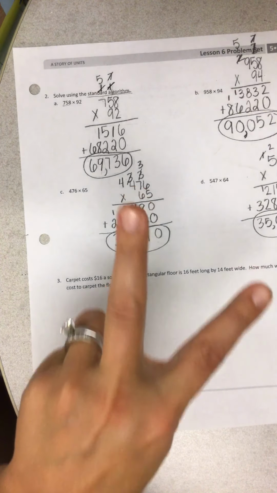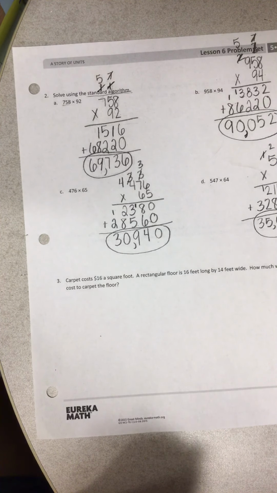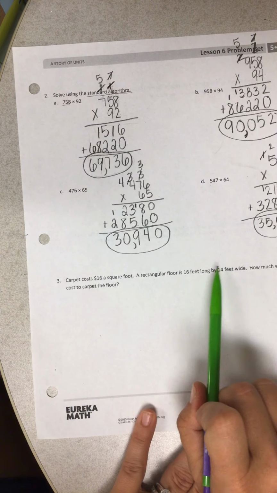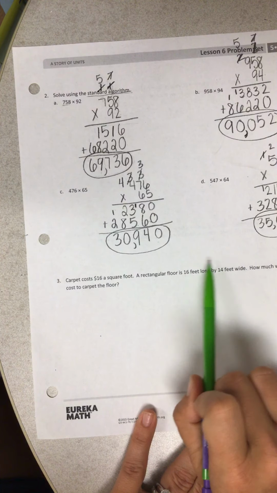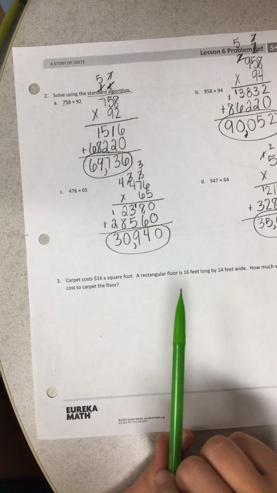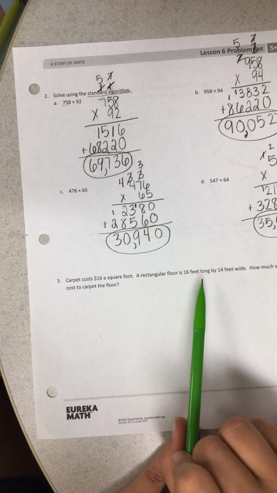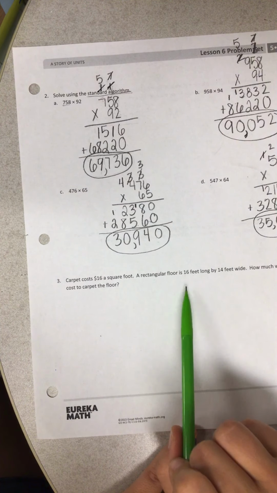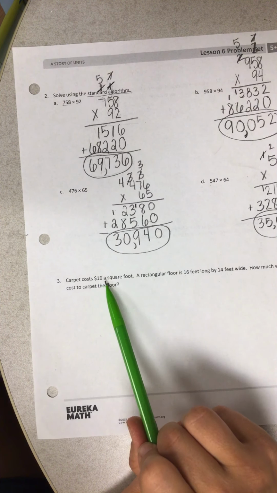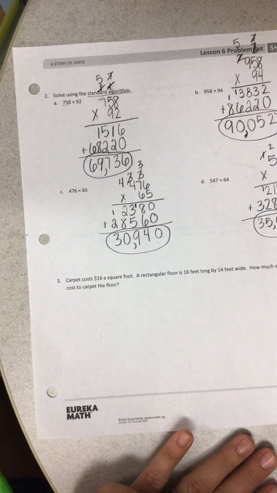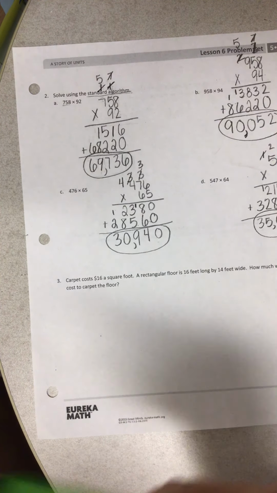So guys, this is another two-part problem, all right? So the first thing I need to do is I need to find out what the square footage of this rectangular floor or this room that we are basically going to be carpeting. Then I'm going to take what I know what the square foot is, I'm going to then come over here and multiply that times 16 so I know how much money I need to carpet this floor, carpet this room.